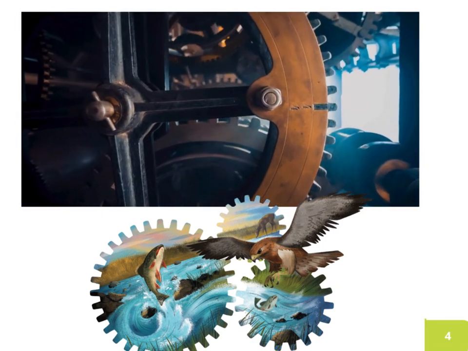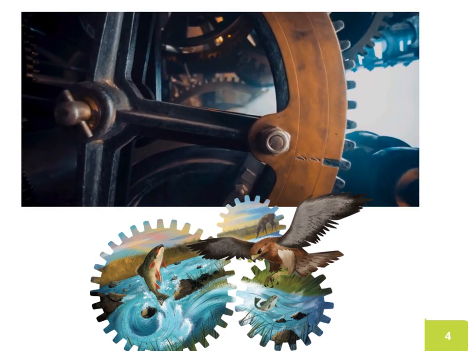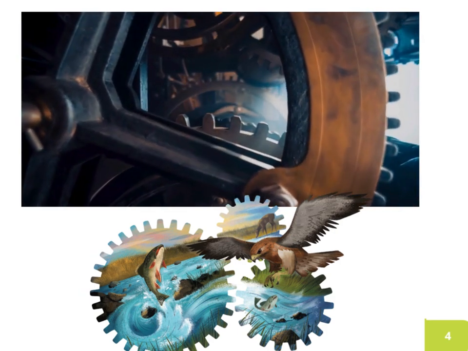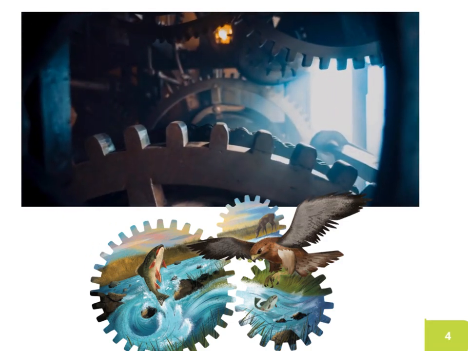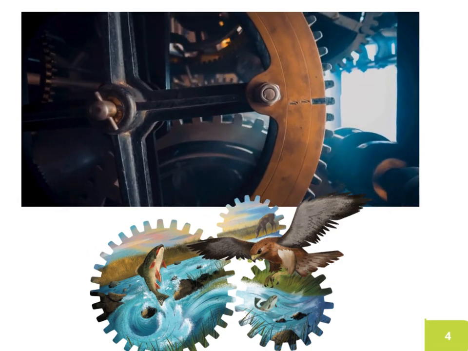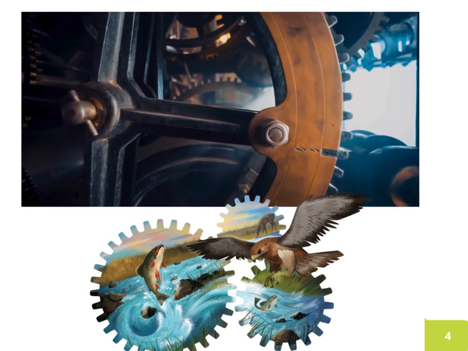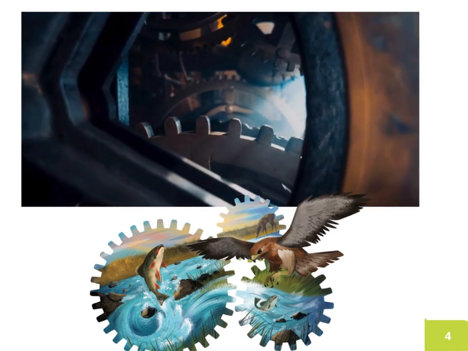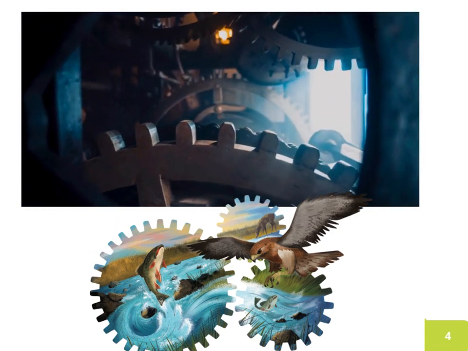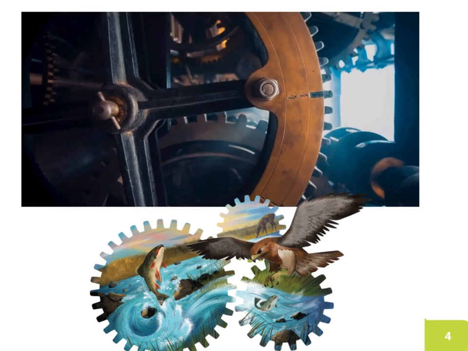None of the gears work by themselves. They rely on each other in the same way we are meant to work together, helping one another. God designed his creation to work together in perfect harmony, just like these gears. When we do our part and help others, everything works better together, just as God intended.